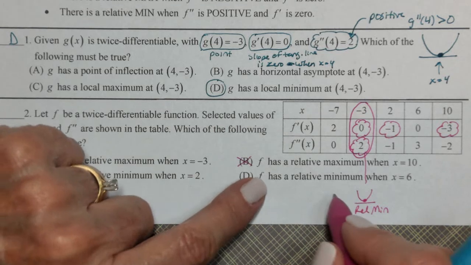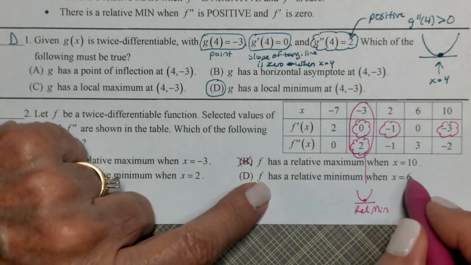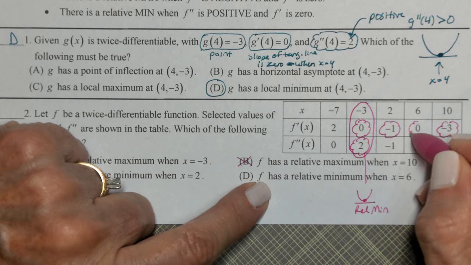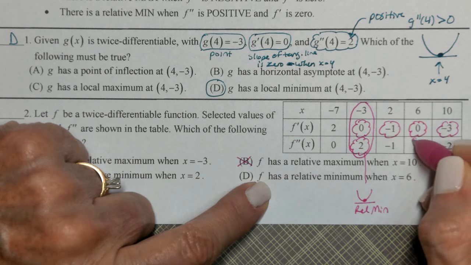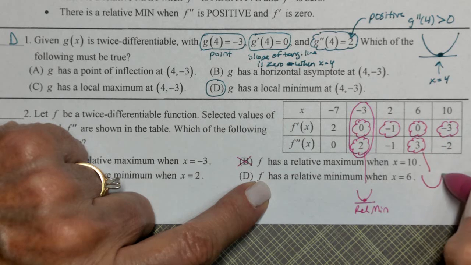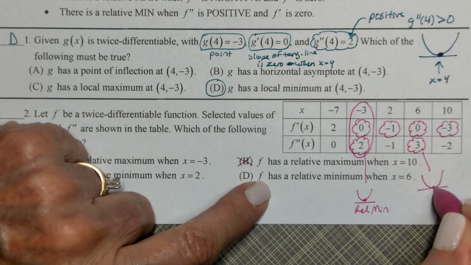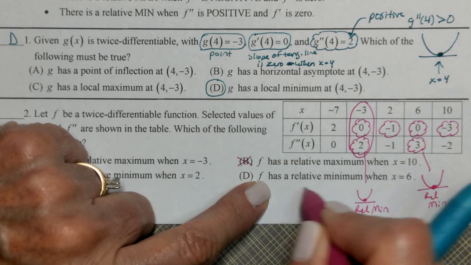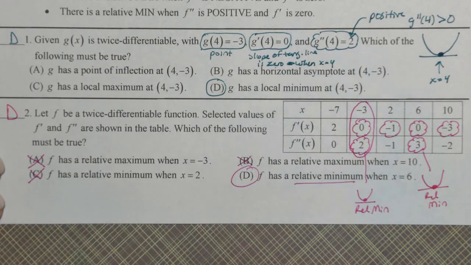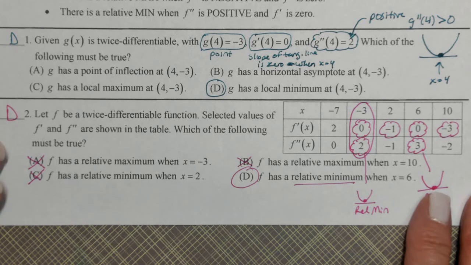I know my answer has to be D. I've narrowed it down, but let's verify that. When x is 6, sure enough, f prime is 0, f double prime is positive, concave up, slope of 0, that has to be a relative min, and that's what they said here. So the answer is D. So that is the second derivative test.